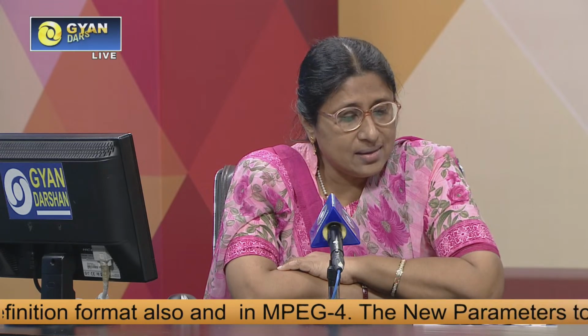And here we can see that this authentic assessment is very important, because nowadays we are emphasizing the holistic development of the child. So the scholastic as well as the co-scholastic, these two aspects come together, where we want to assess not only the scholastic aspects but also the co-scholastic aspects.